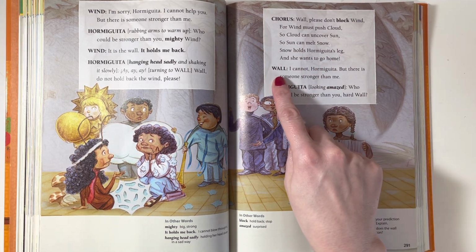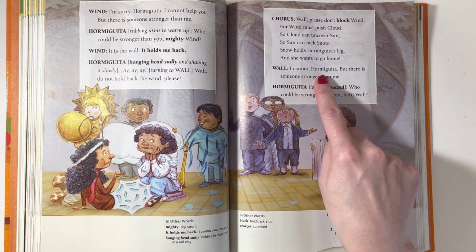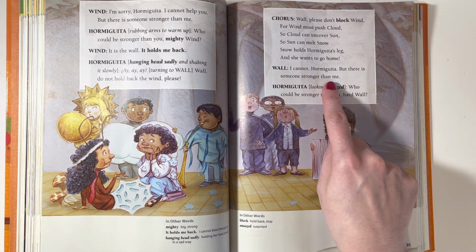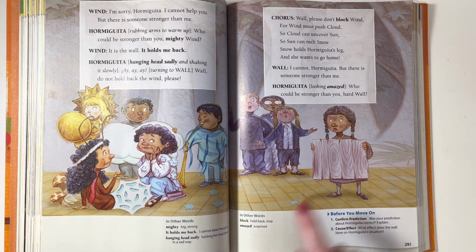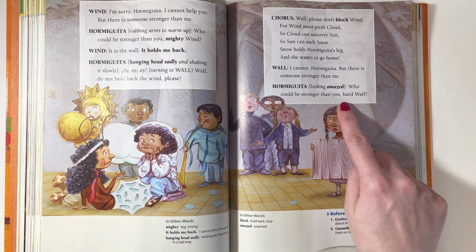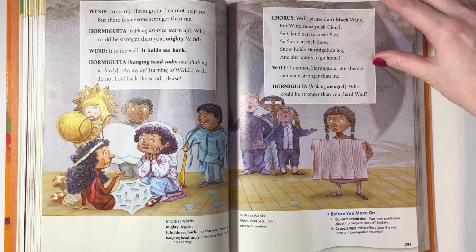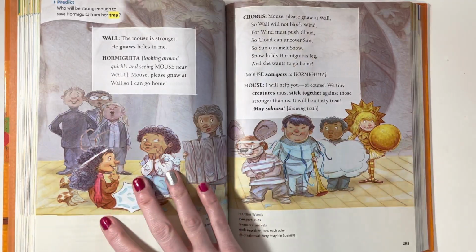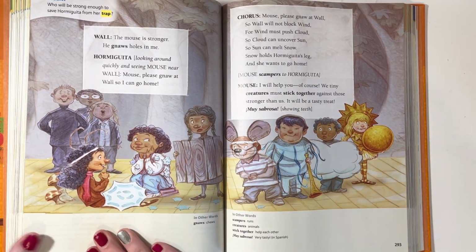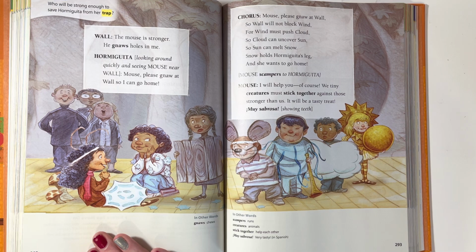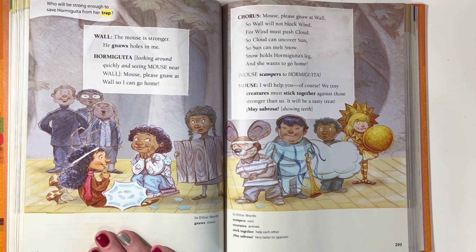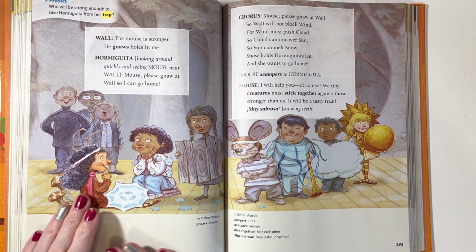Wall says, "I cannot, Hormiguita, but there is someone stronger than me." Hormiguita looking amazed or surprised. "Who could be stronger than you, hard Wall?" So make a prediction. Who do you think will be strong enough to save Hormiguita from her trap? All right, let's keep going.